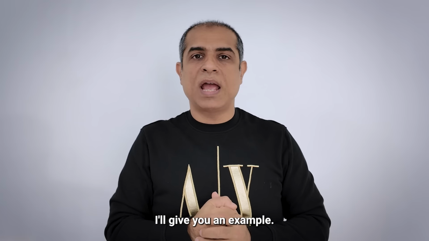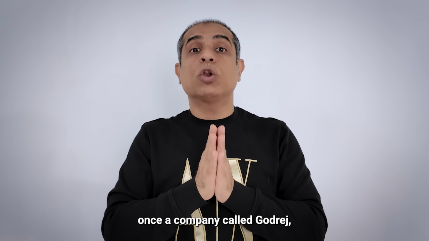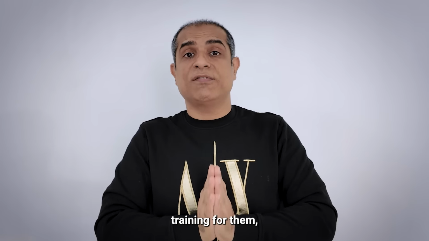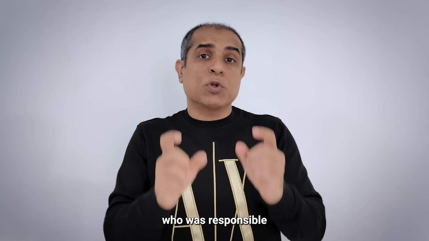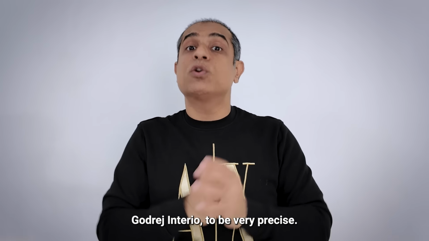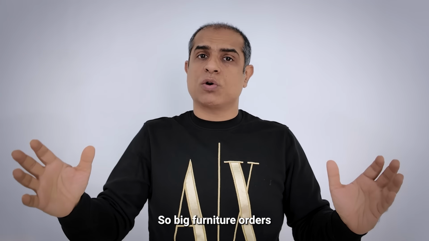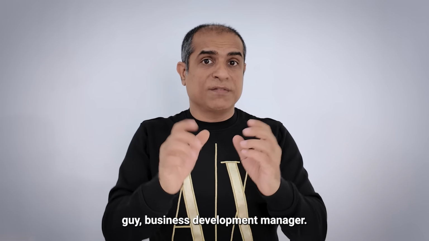I'll give you an example. I taught this lock method technique once to a company called Godrej, and we were doing sales training for them. We were doing training for a particular team who was responsible for selling big furniture orders, Godrej Interio to be very precise. So big furniture orders to government organizations.